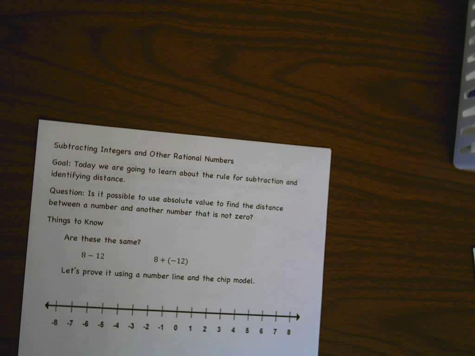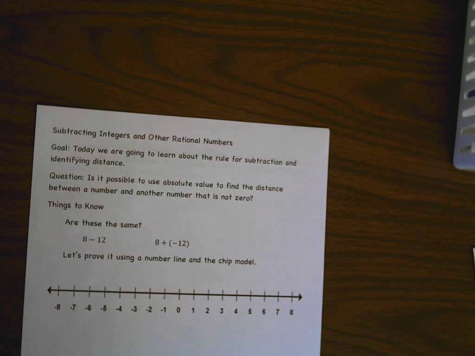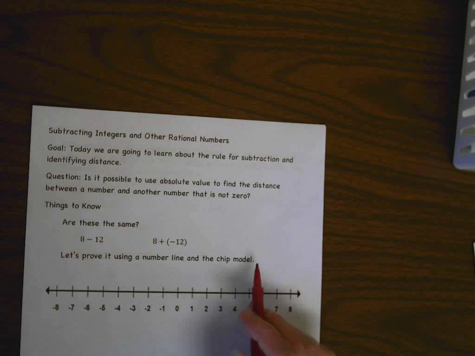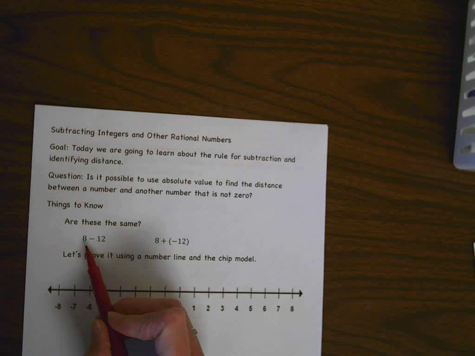Things to know. First question, are these two values that you see the same? We have 8 minus 12, and we have 8 plus a negative 12. So the question that I'm asking you is, are they the same? So the first thing that we're going to do is prove it using the number line and the chip model. I'll go ahead and use the number line for this first one.